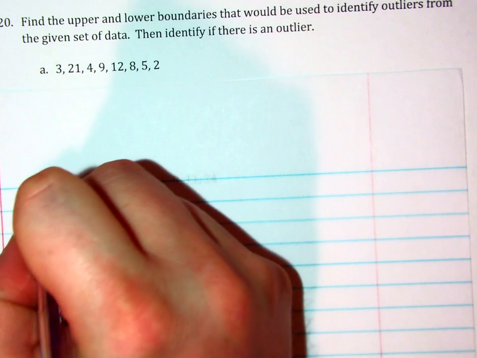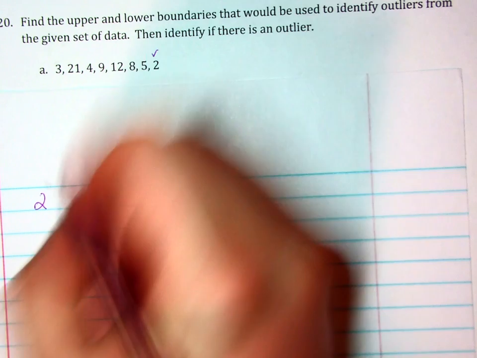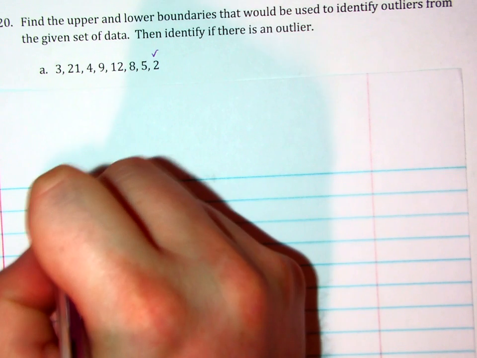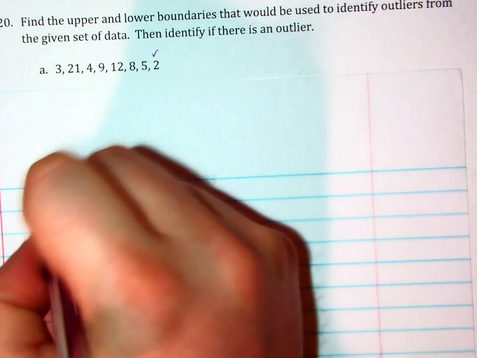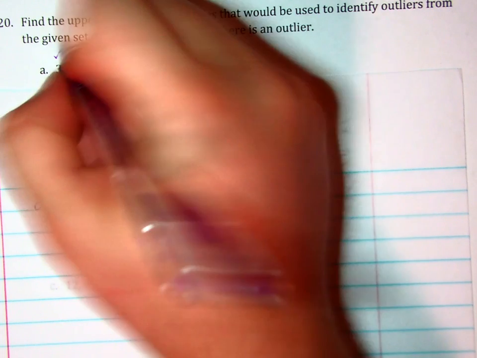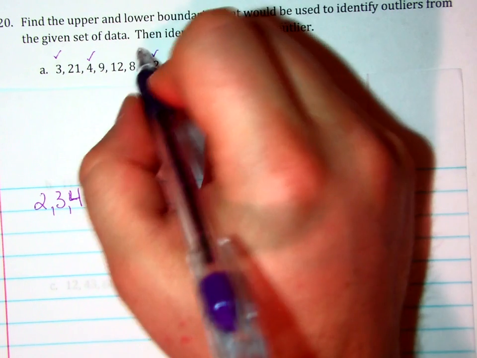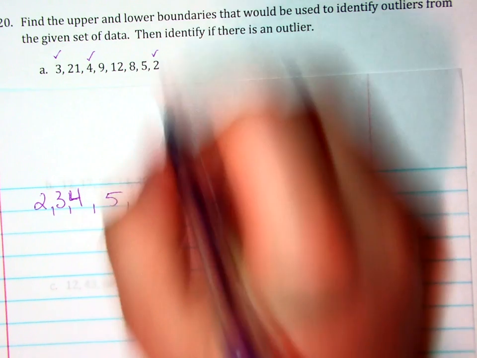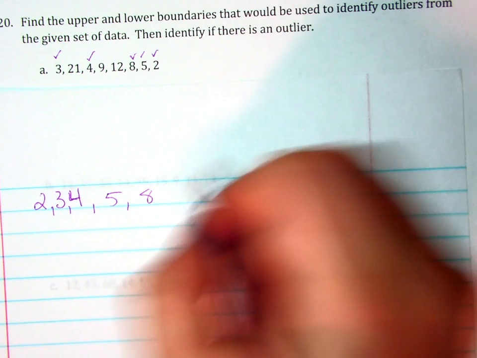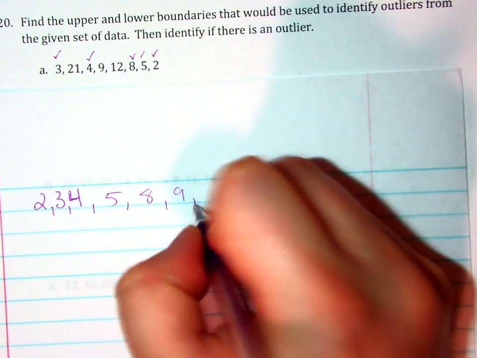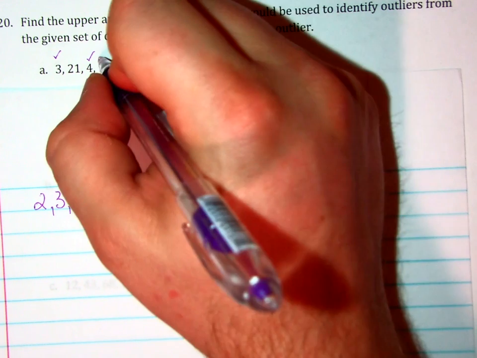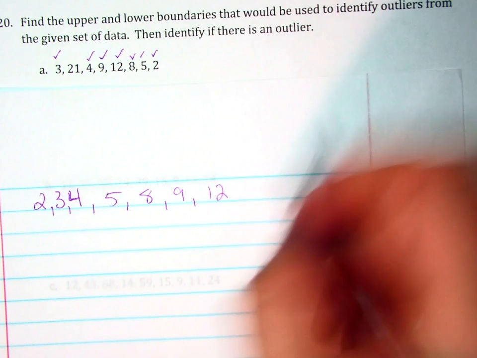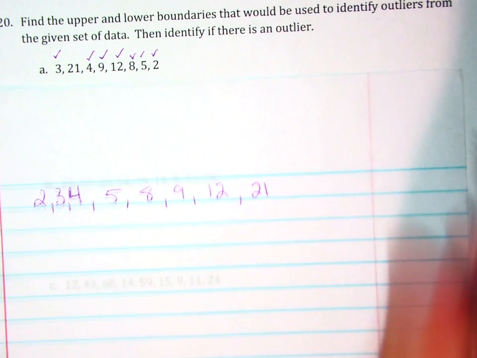Lowest number is 2, 3, then 4, 5, then 8, 9, then 12, and lastly 21.